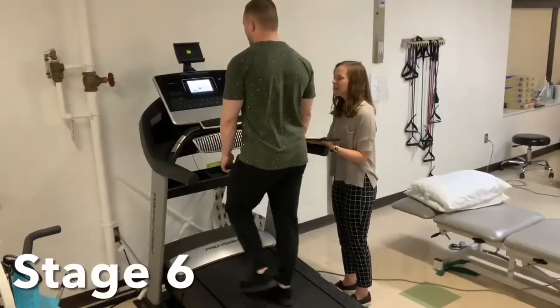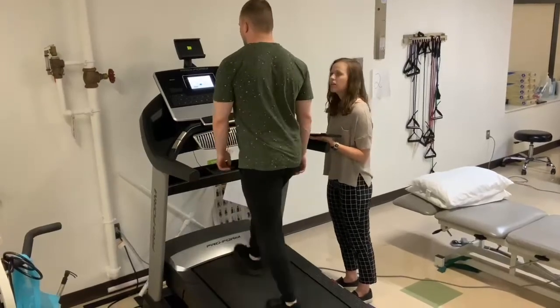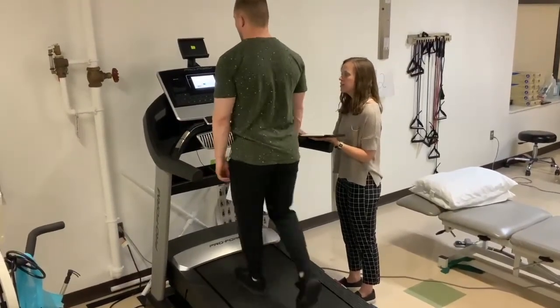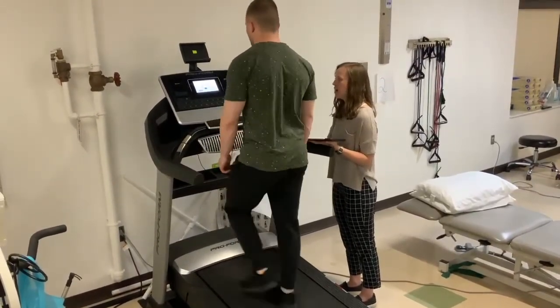Okay, so we're in stage 6, the last stage. You're at 12 incline, and we bumped up the speed to 2 miles per hour. And do this for another 2 minutes.